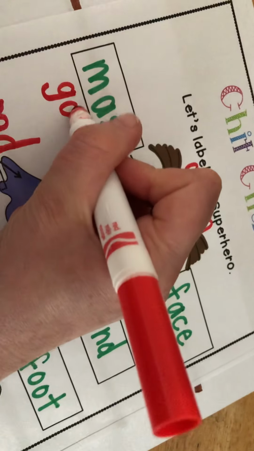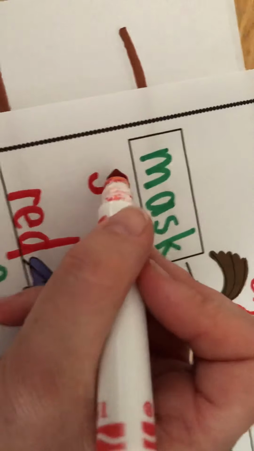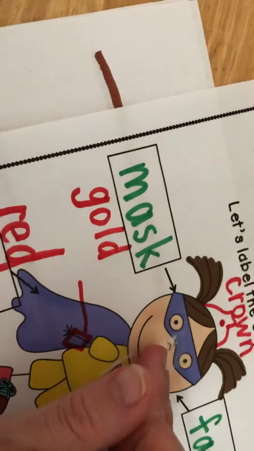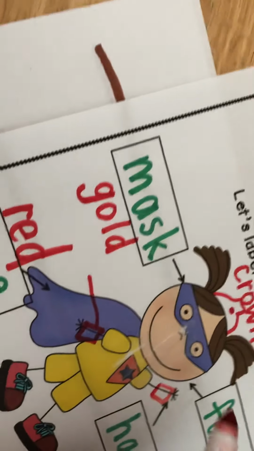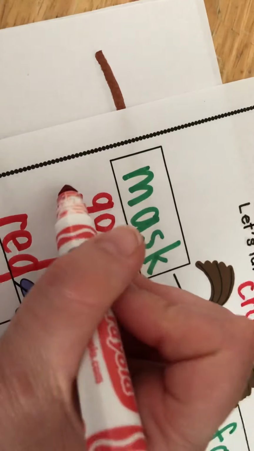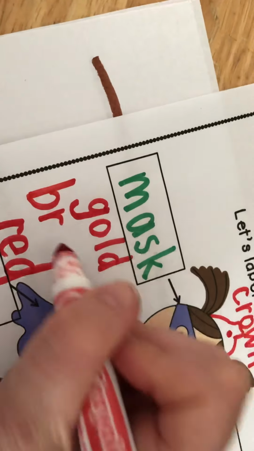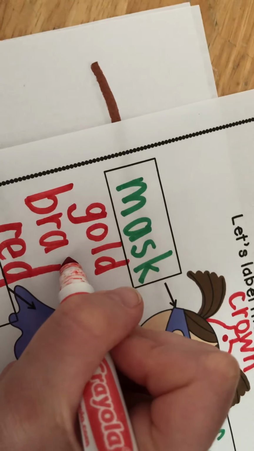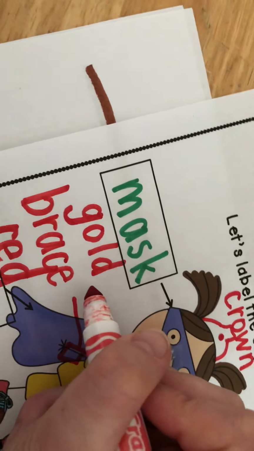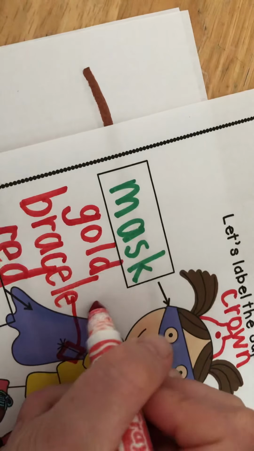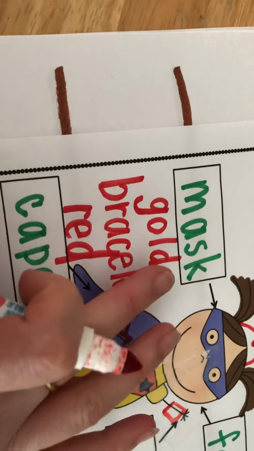Gold. I hear the word go. Gold. And bracelets is a big word. So I might have to tap that out to try to sound it out. Listen. Bracelets. We talked about syllables yesterday. Bracelets. 2 syllables. Brr. Brr. Starts like brown. Brr. A. And then we're going to have the soft C followed by E. Bracelet. L-et. L-et. And she has 2 of them, so I'm going to add that S. So she's got gold bracelets.